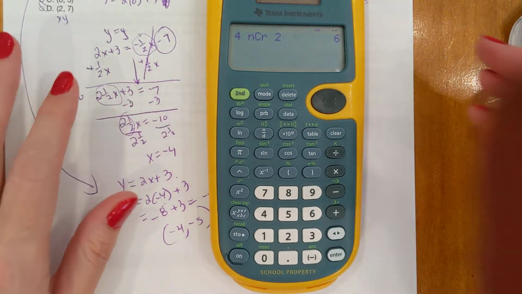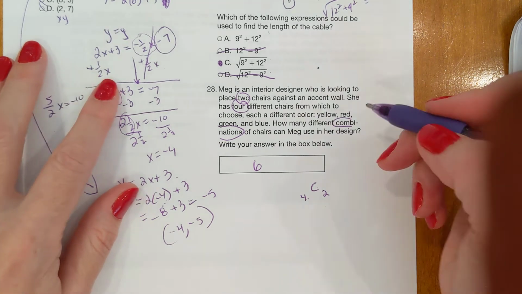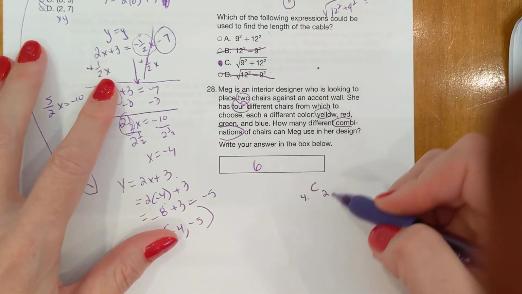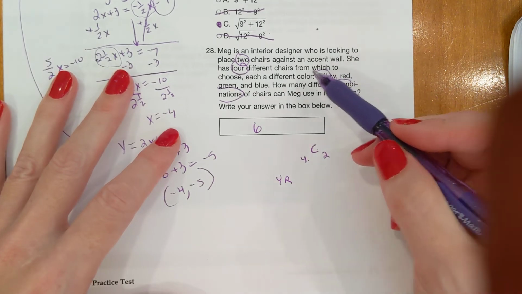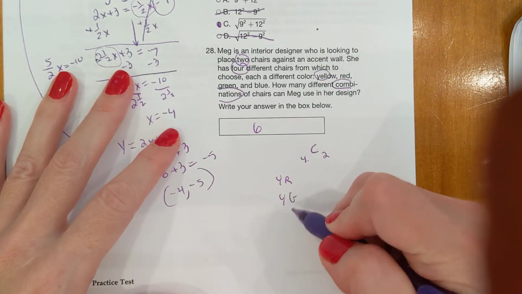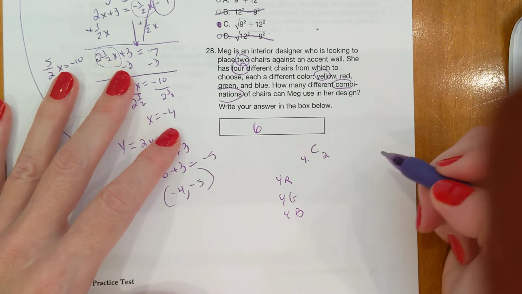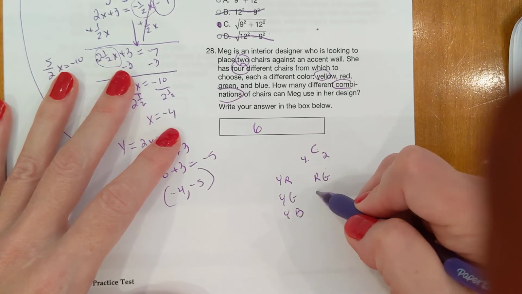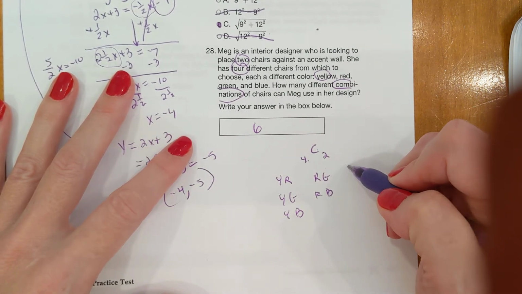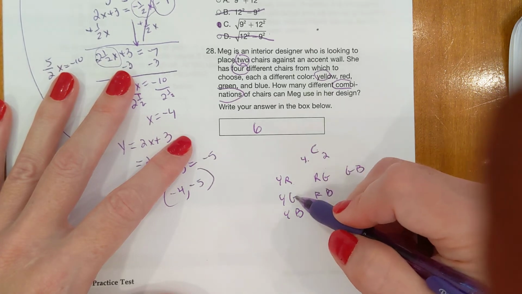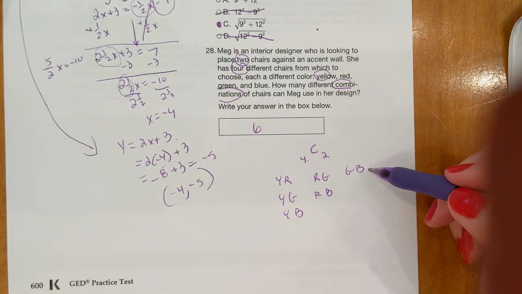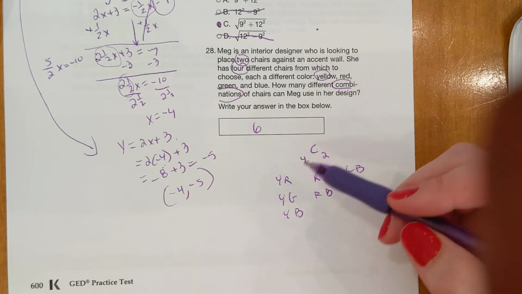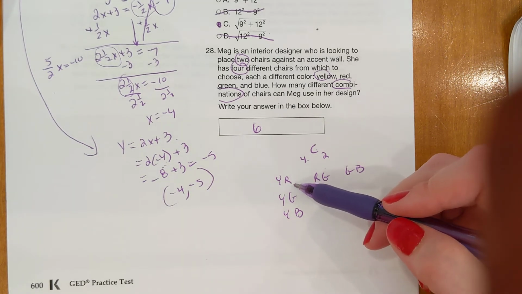The long way to do it, we could have a yellow and a red chair, or a yellow and a green, or a yellow and a blue, or a red and a green, a red and a blue, or a green and a blue. So those are the 6 different combinations, because green and blue is the same as blue and green when you do a combination, and red and yellow is the same as yellow and red.